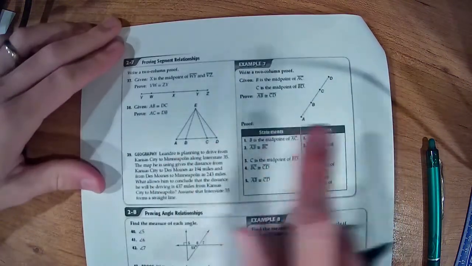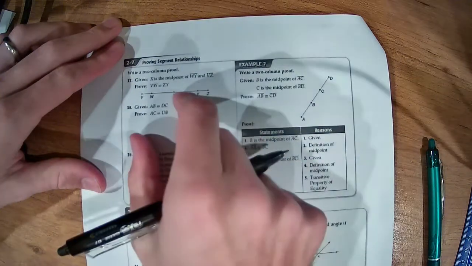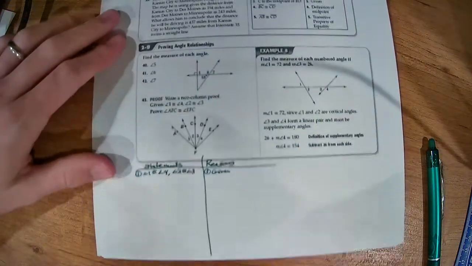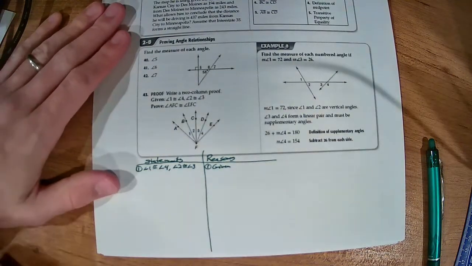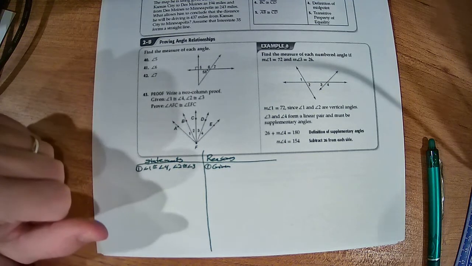I'm not going to spend a whole lot of time here. They give you a nice sample proof. We've done enough of these that I'd hope you'd be able to go back and look at specific ones and try to pull those out. But, excuse me, let's take a look at an angle relationships proof just to see what we can do.